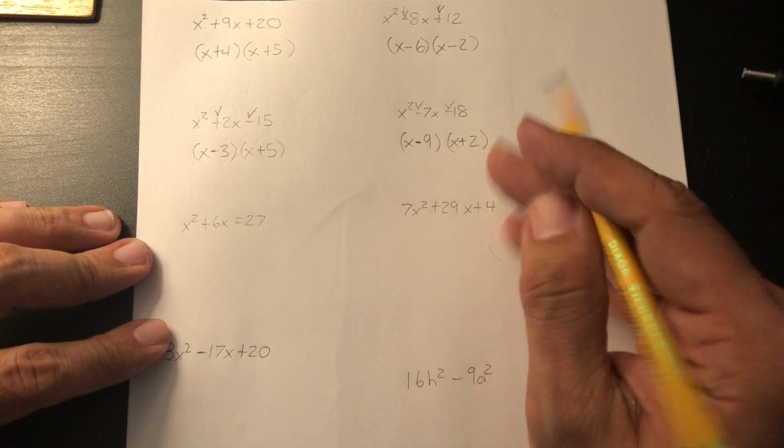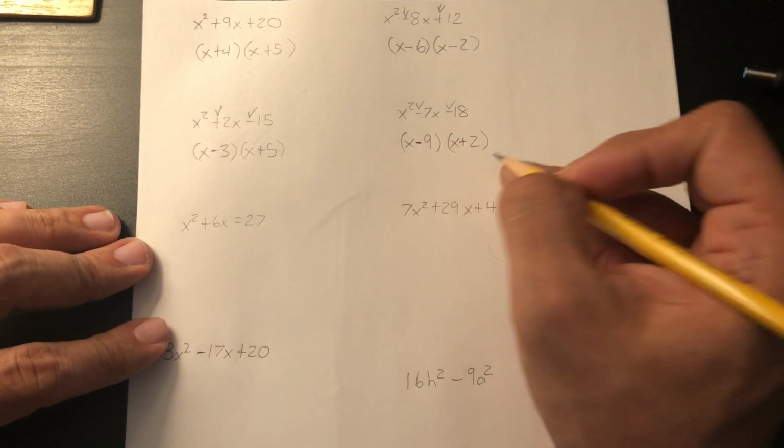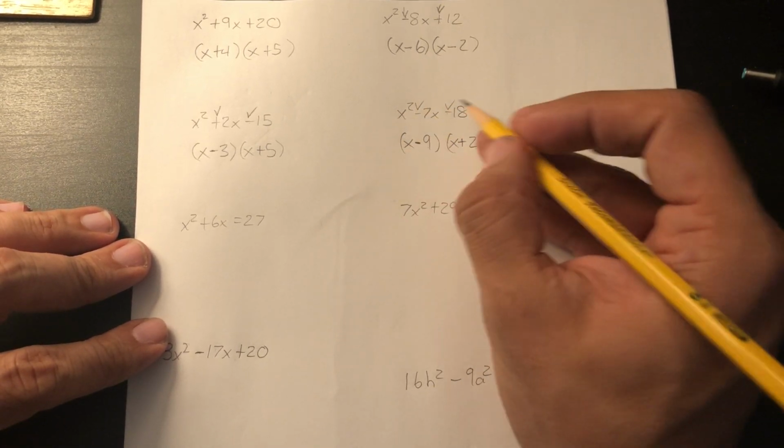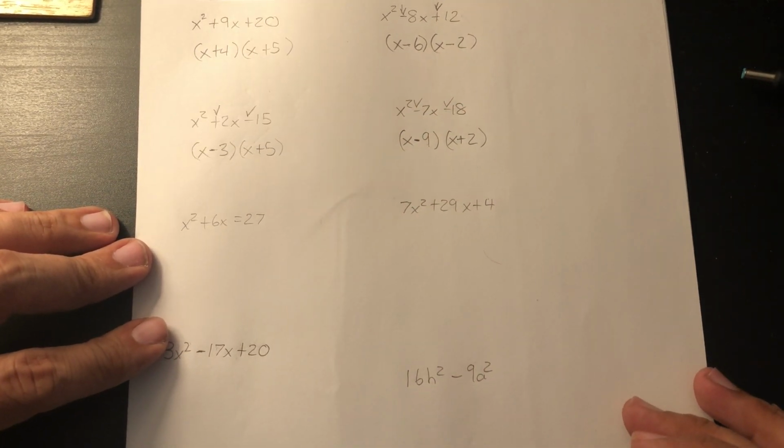If you ever are worried about something, just do the distributive property and multiply these binomials. And if your end result is not the same as the top, then maybe you made a silly mistake.